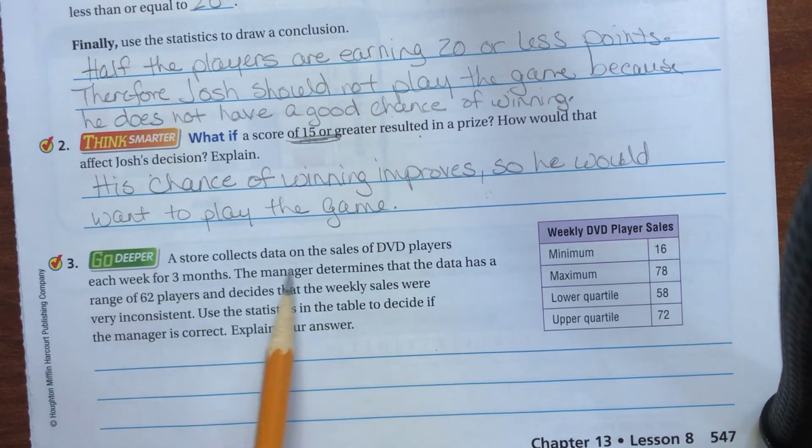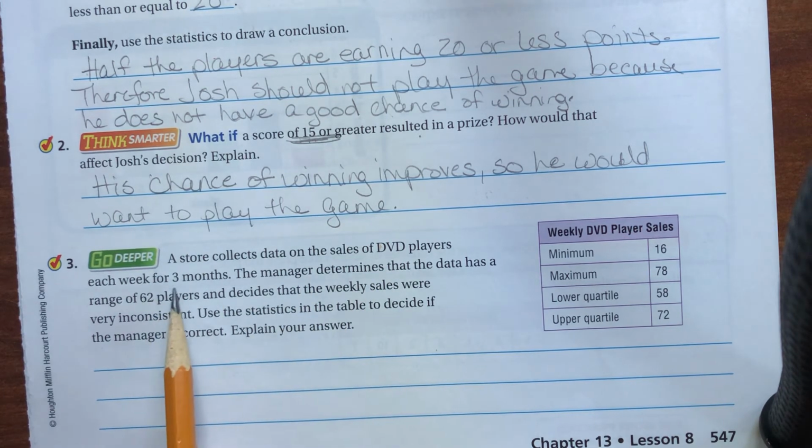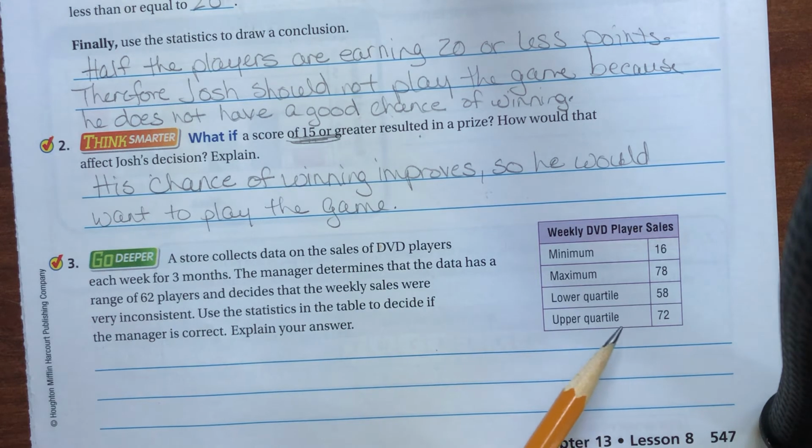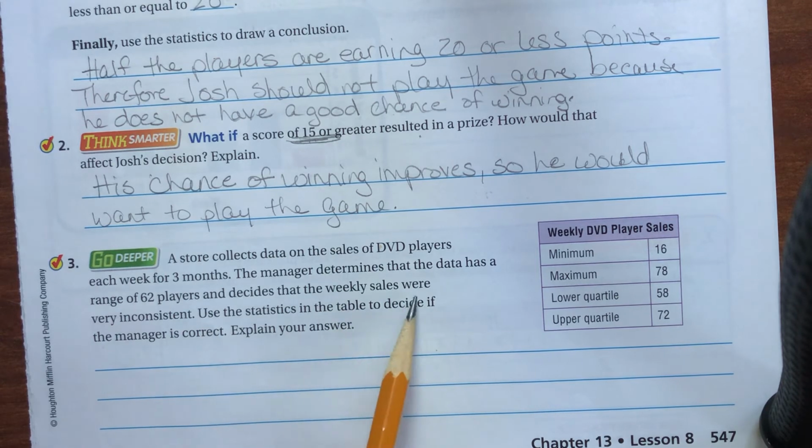All right, a store collects data on the sales of DVD players each week for 3 months. The manager determines the data has a range of 62 players and decides the weekly sales were very inconsistent. Use the statistics in the table to decide if the manager is correct and explain your answer.